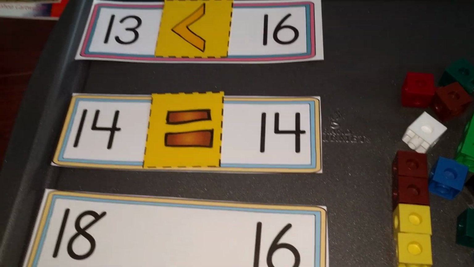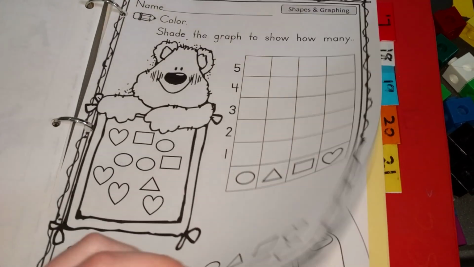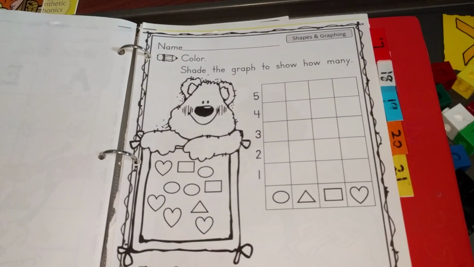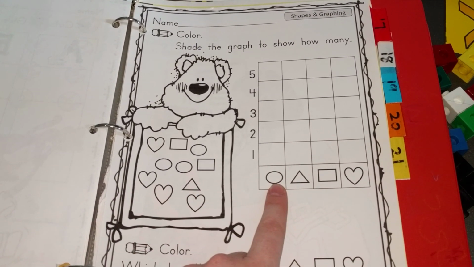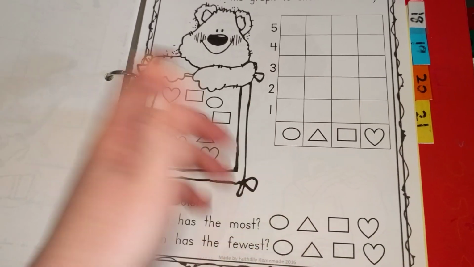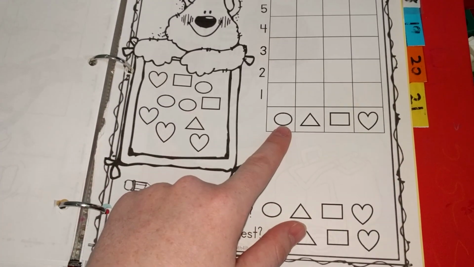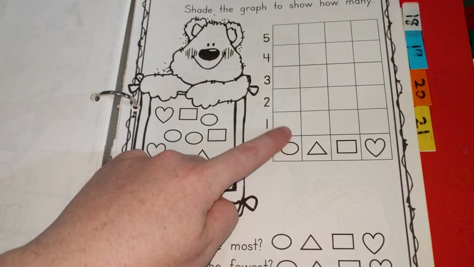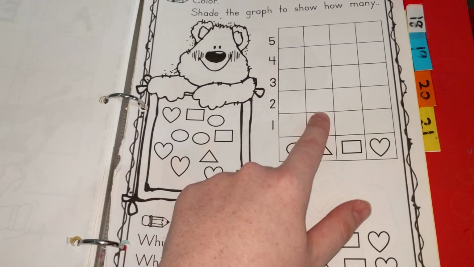And then finally we'll get back into his notebook. I have a little bit of graphing here that I put in. This again is from that same pack that I made on my website. What he has to do is just shade the graph to show how many of each shape. I thought this was good because we were doing shapes today, so it's also going to bring in data graphing with the shapes that we were doing earlier. So he's going to count how many ovals. 3, so he's going to color up to 3. And then how many triangles? There's 1, so he's going to color up to 1, and so on.